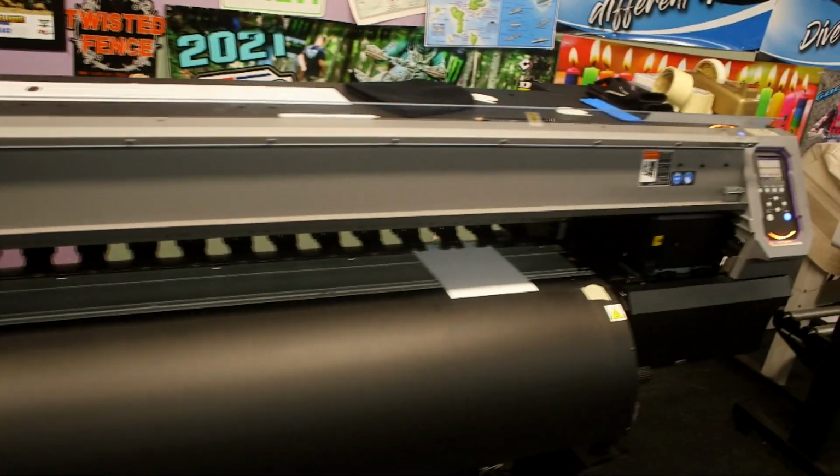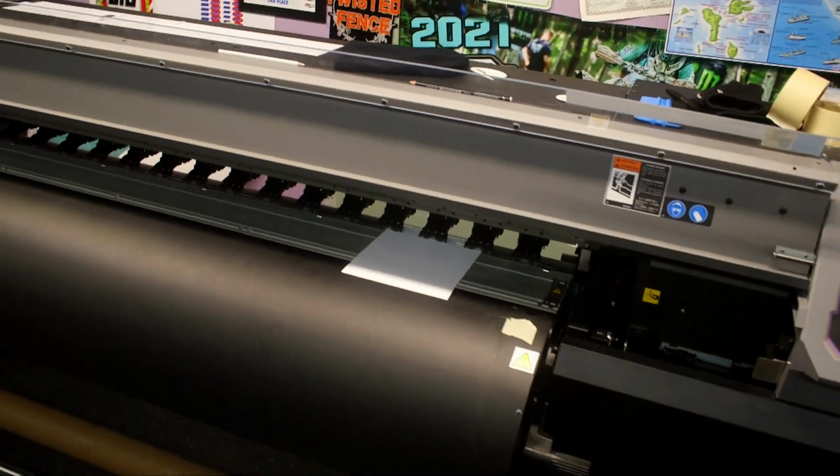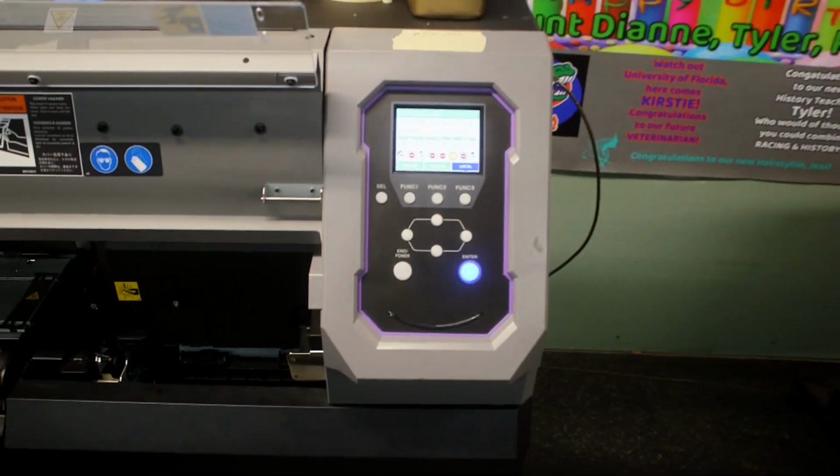And when you say rip, what does that mean? I'm not sure exactly. It just takes all the data from that file and tells the printer what to do with it. Gotcha.